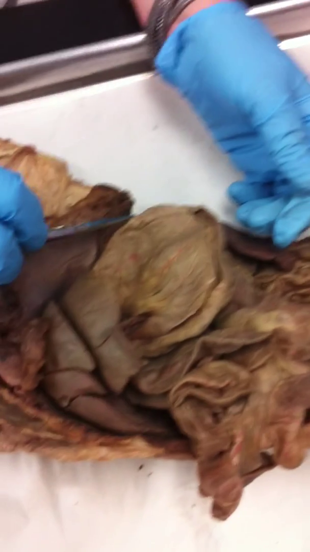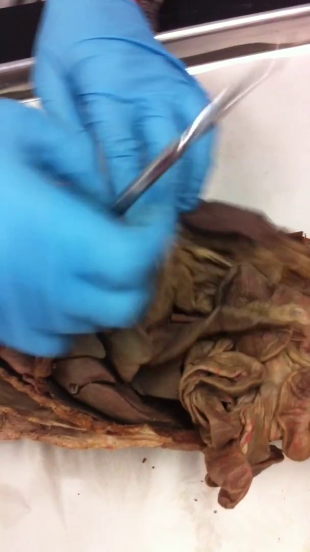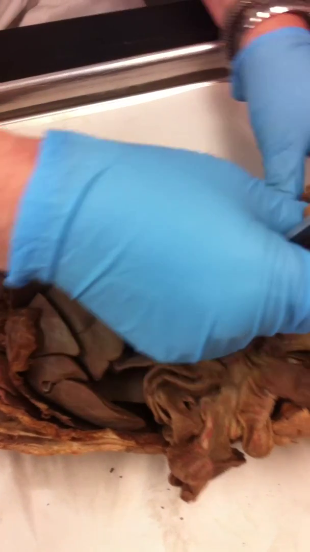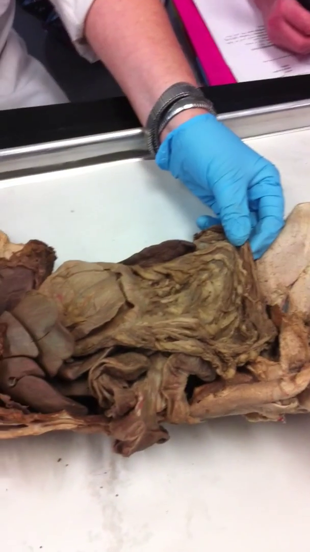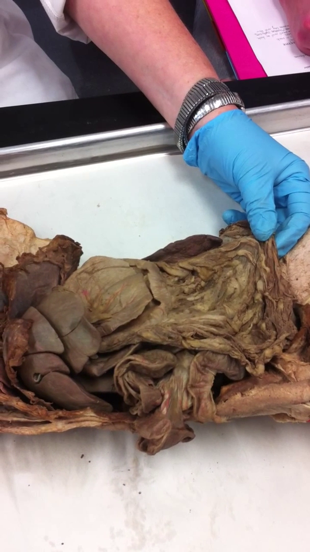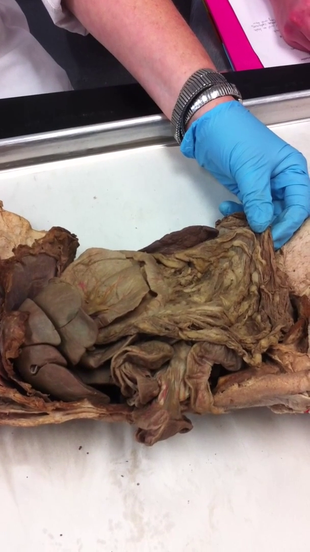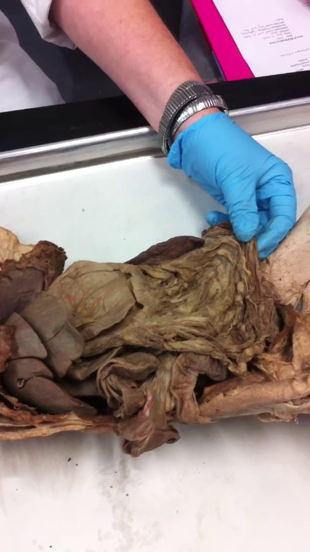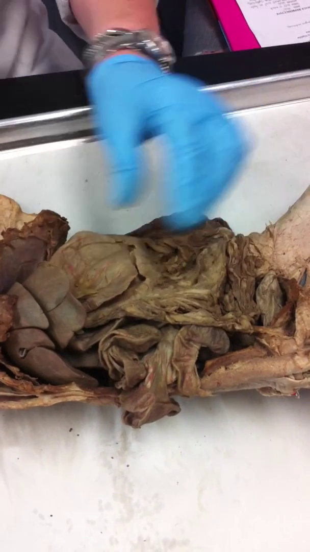This is the greater curvature. Makes sense, it's bigger. And it is connected to the greater omentum. Okay. Did I forget anything else? No? All right, we ready for liver?